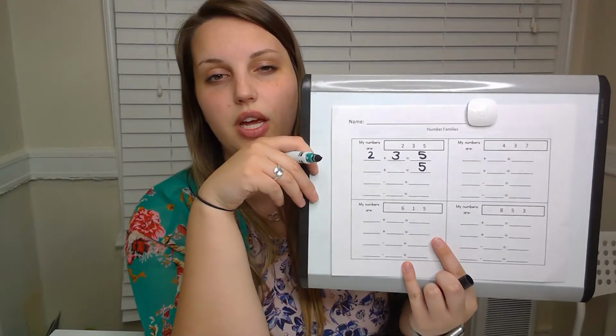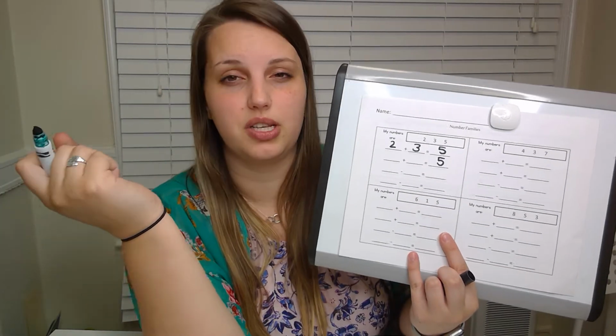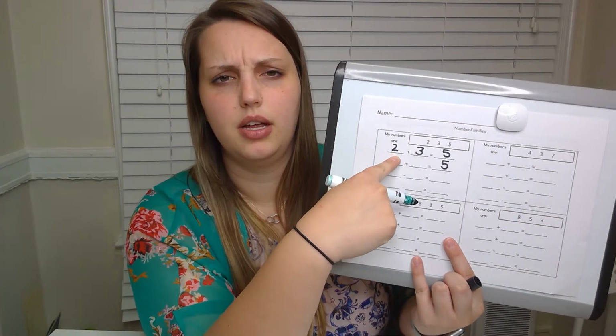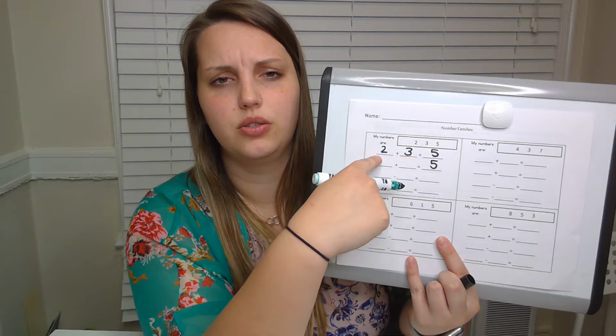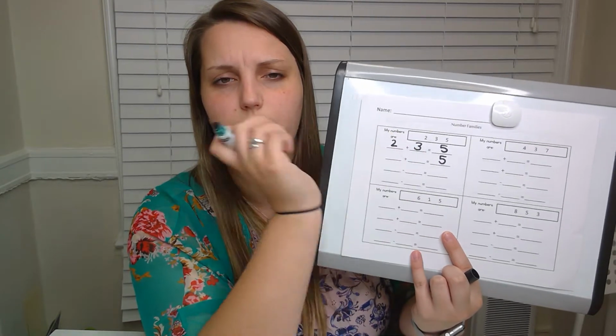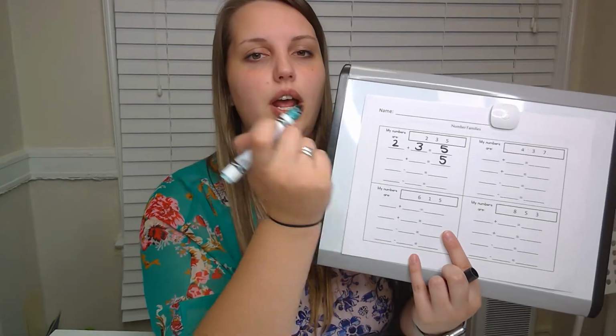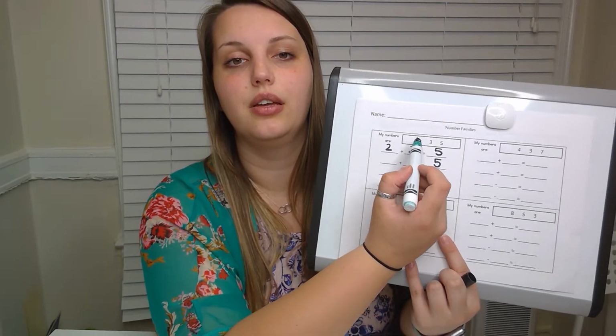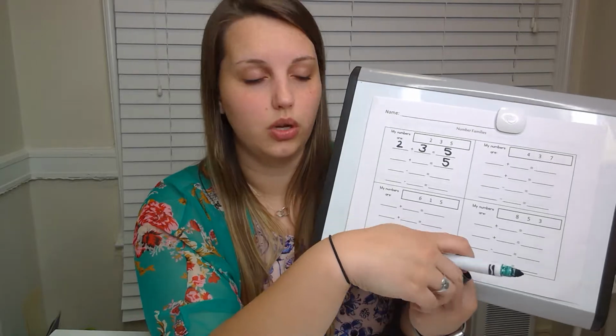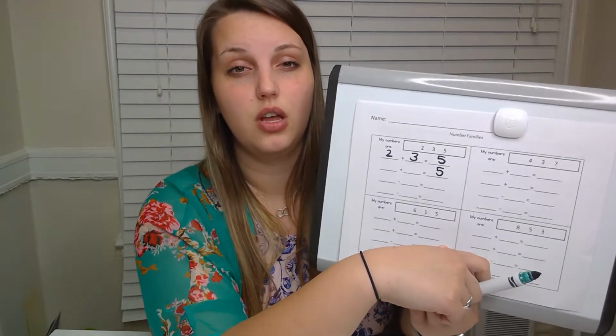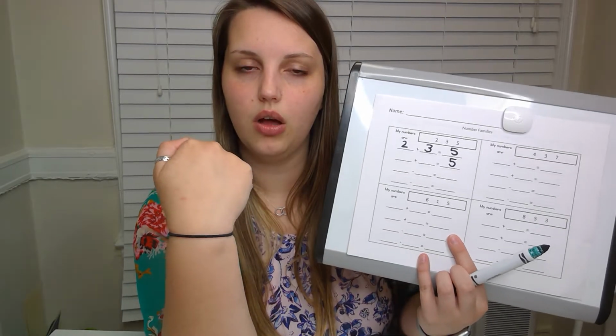We've talked about this a few times. When we do addition number sentences, does it matter if this addend is first? Could these numbers be switched? Oh, let's try it out. If we had 3 plus 2, does that equal 5? 3, 4, 5.